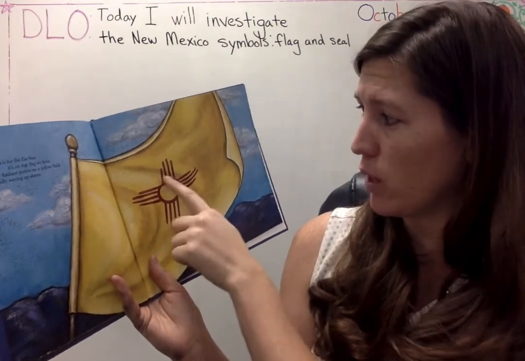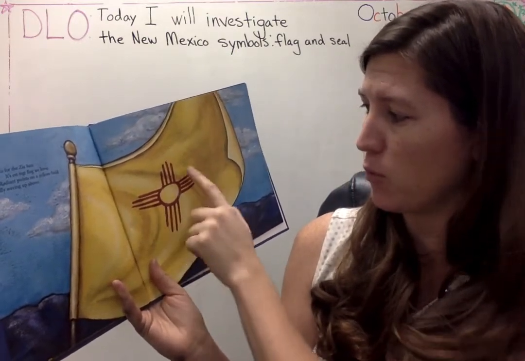So we've got the 4 directions, north, south. So there's 4 on top, 4 on the bottom, 4 on the side. So each of them represents the 4 directions, the seasons, the day, and life itself.